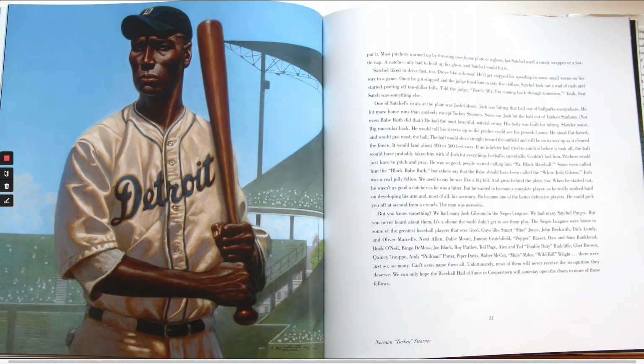He could put the ball wherever he wanted to put it. Most pitchers warmed up by throwing over home plate or a glove, but Satchel used a candy wrapper or a bottle cap. A catcher only had to hold up his glove and Satchel would hit it.